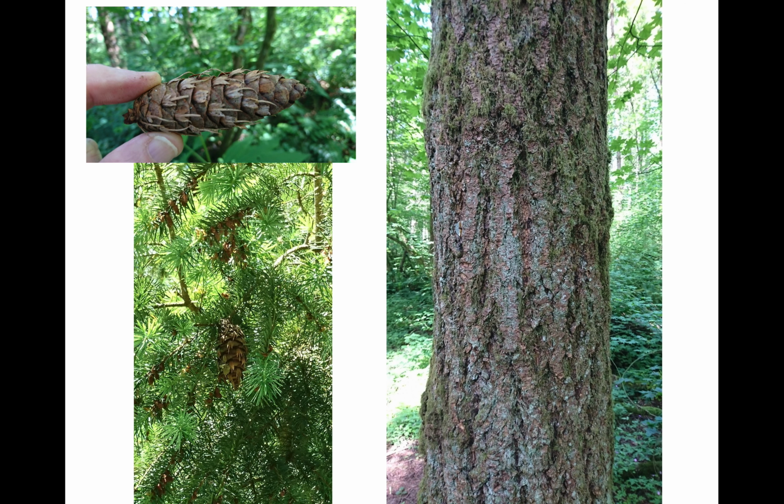This tree should be easy for you to identify. It has very distinctive cones. These trees have very thick, chunky bark that acts as an insulation layer to protect the living cells underneath against the heat from bushfires. So this species is able to tolerate and survive bushfires much better than most other species in the forest.